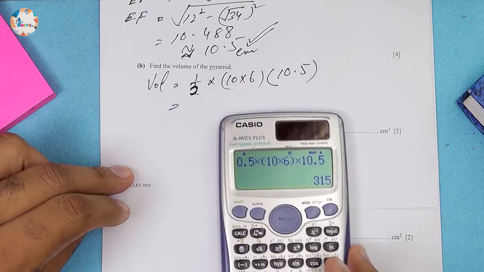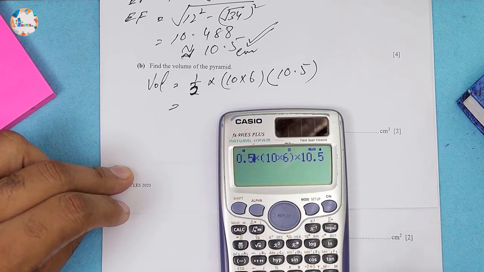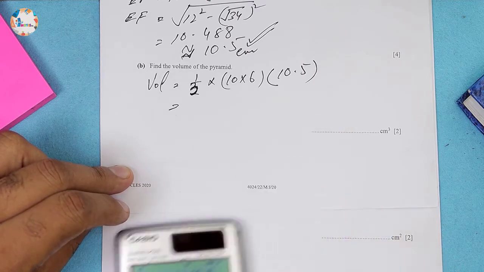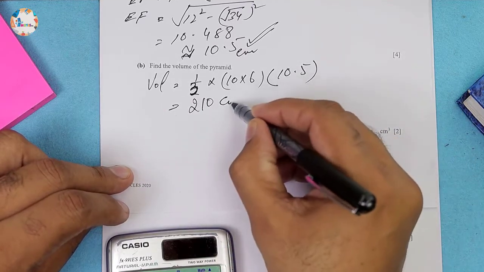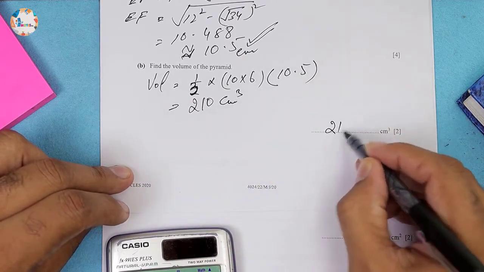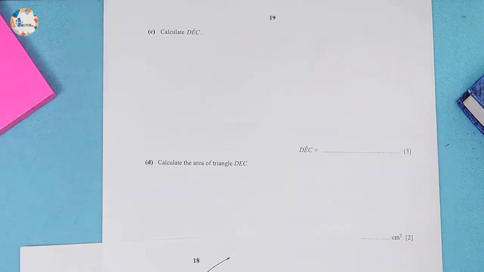So this is the mistake we have made. So we will rectify this one. So we can write it as 1/3 like this, and then calculate. This will be 210. So this will be 210 centimeter cube, as it is volume. This is done.